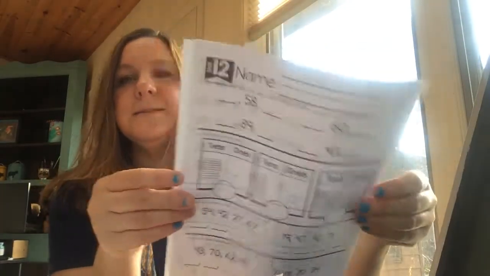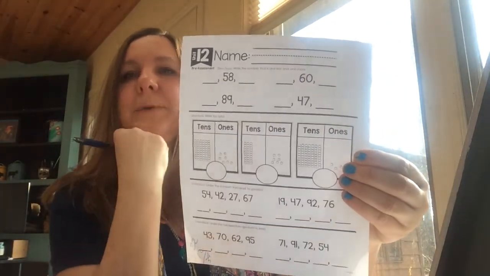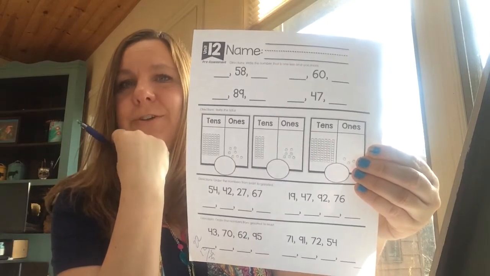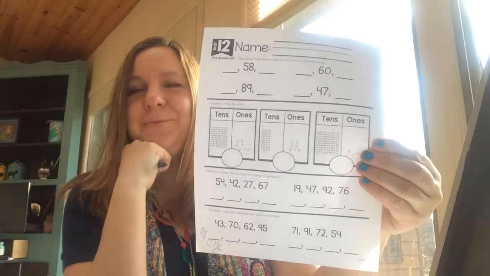That's one part of our review for our work. So if I'm going to show you what the math test looks like, you have to take all of that knowledge you've worked on plus estimating, because here would be the test. First part, you're just writing the number that comes before and the number that comes after. Second part, you're doing the total.